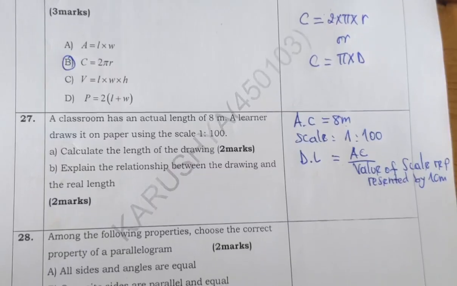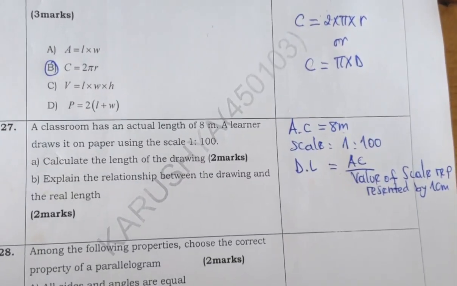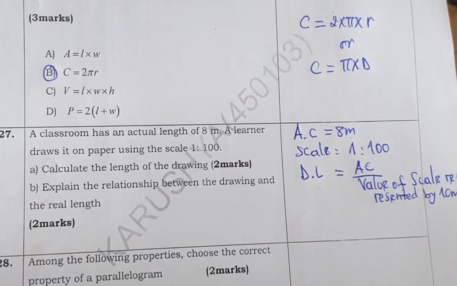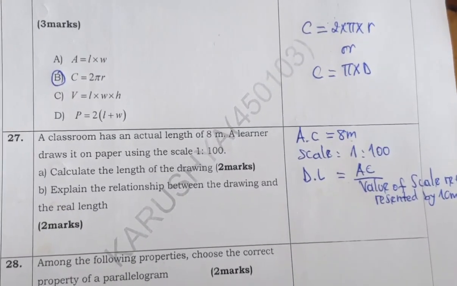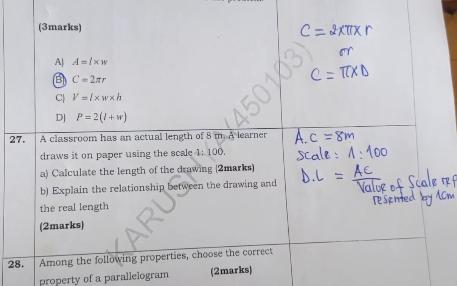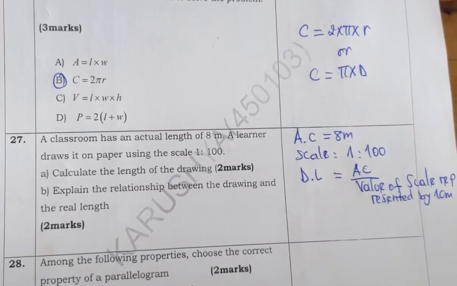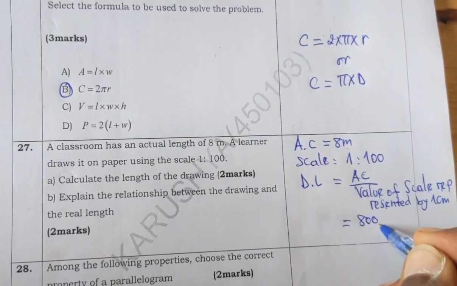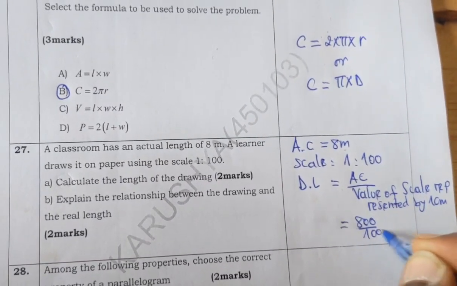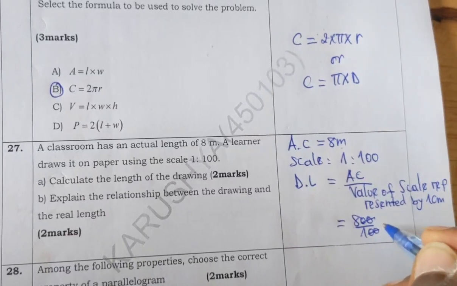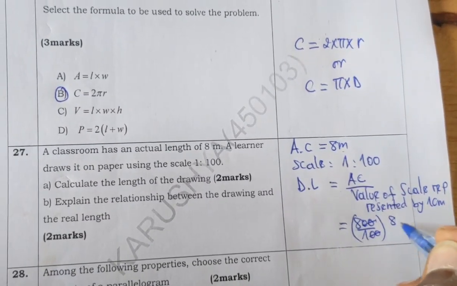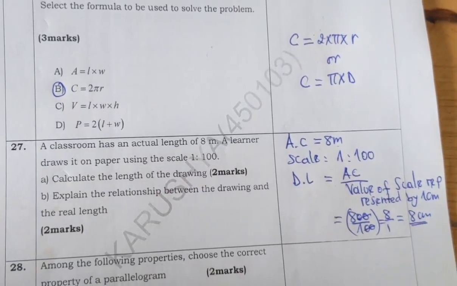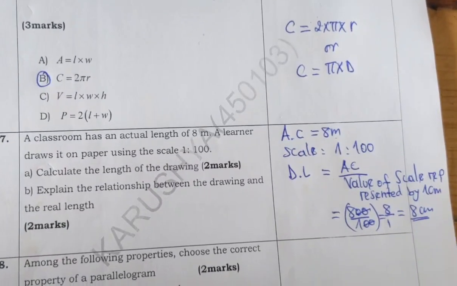To mean that we are going to convert those 8 meter into centimeters, or we can convert also those 100 centimeter into meter, and then we find that those are 800 then over 100. Here those 0 we cancel this and we become 8 over 1, which is equal to 8 centimeter. Then to mean here the drawing length is 8 centimeter.